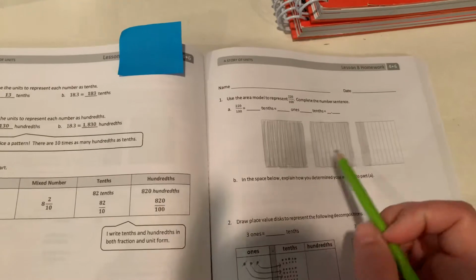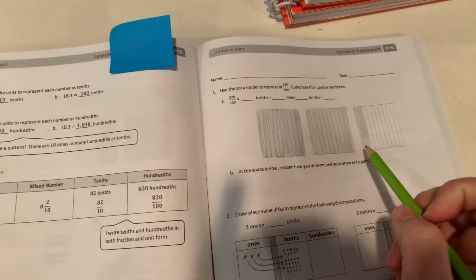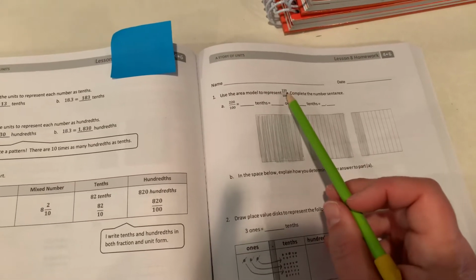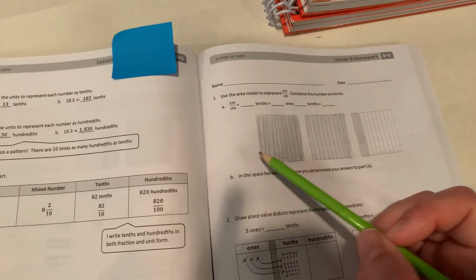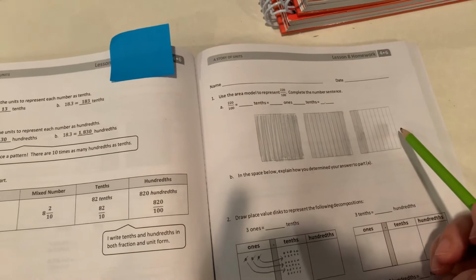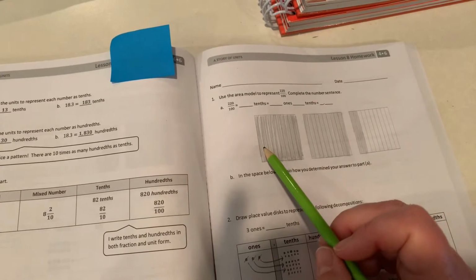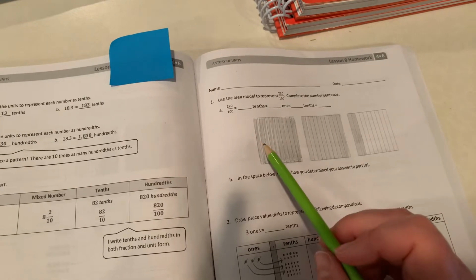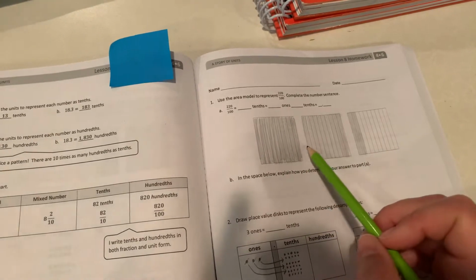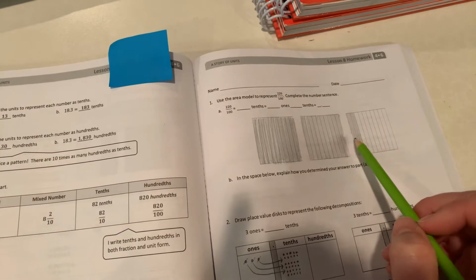So last night you needed to take a look at using an area model to represent 220 over 100. So we're trying to look at how many tenths this is. If we look, there's 10 tenths that make up a whole, right? So this is 10 tenths and another 10 tenths, which is 20 tenths, and two more.